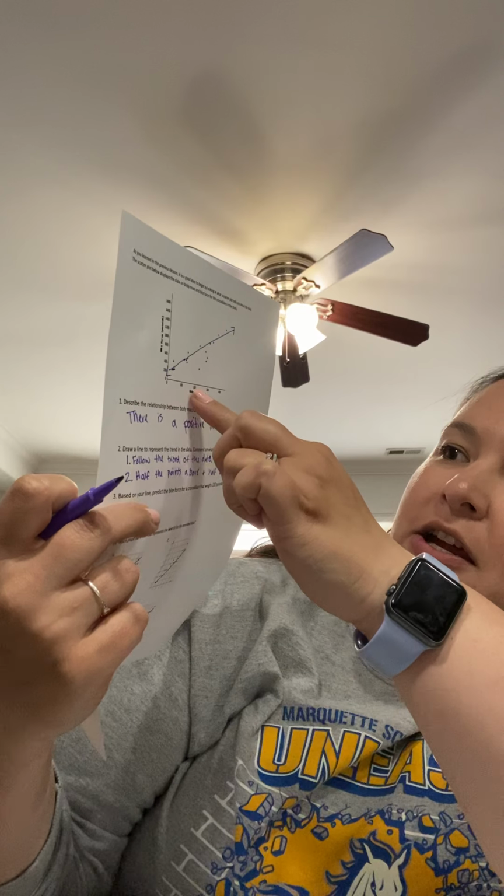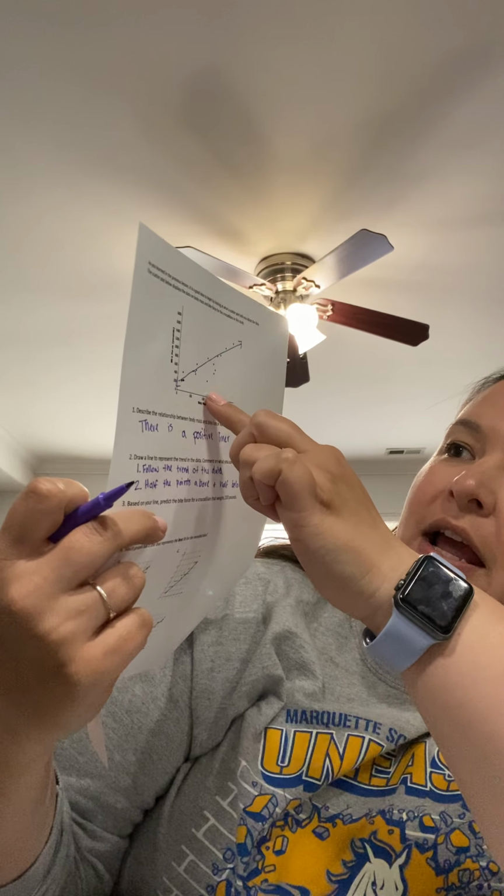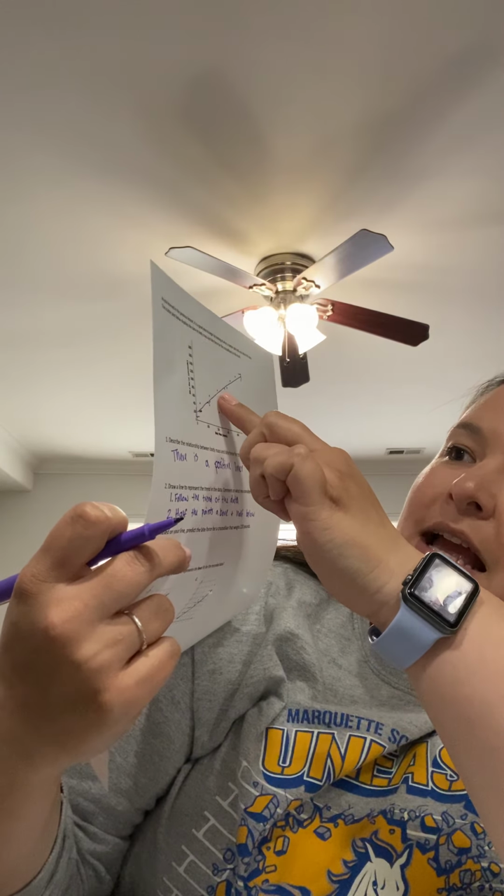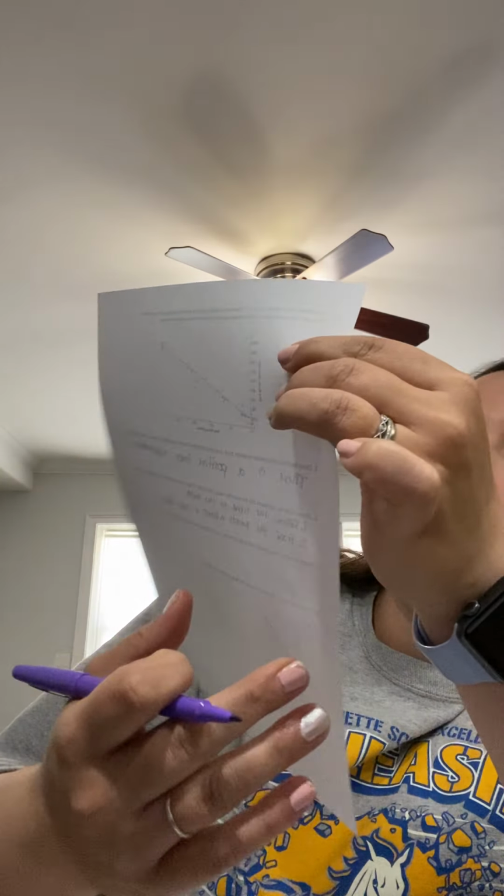All right, based on your line, predict the bite force of a crocodile that weighs 220 pounds. So what we're going to do is go to 220, which is right here, a little to the side of 200. I'm going to go up to where my line is, and then I'm going to look over. So that looks like it would be at about 1,000, I would say. So you can use these lines to predict.